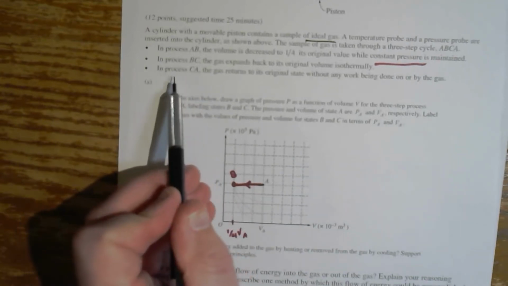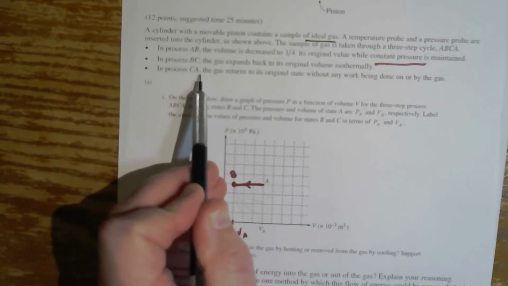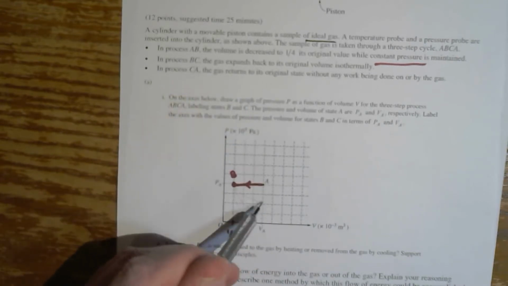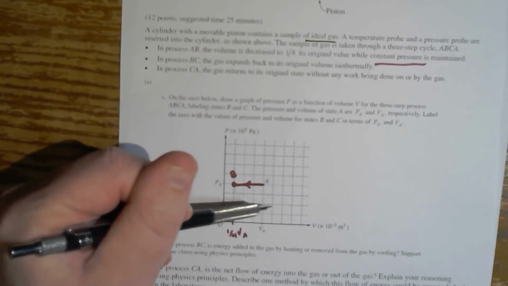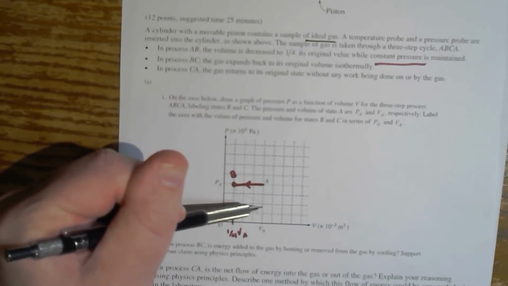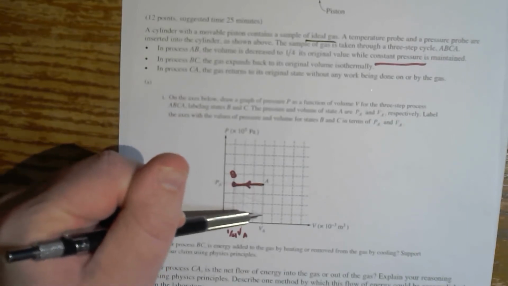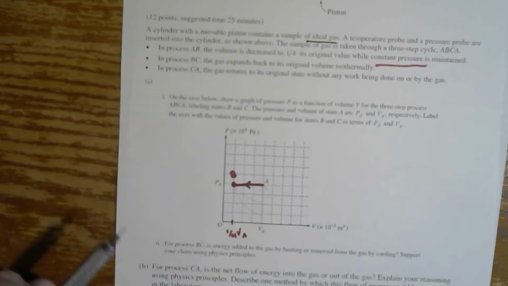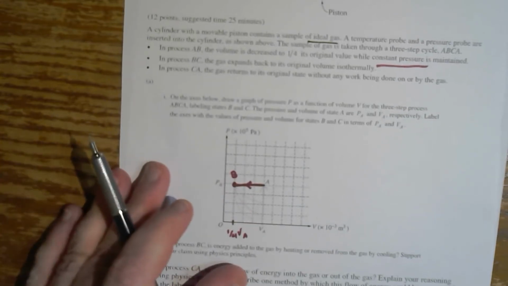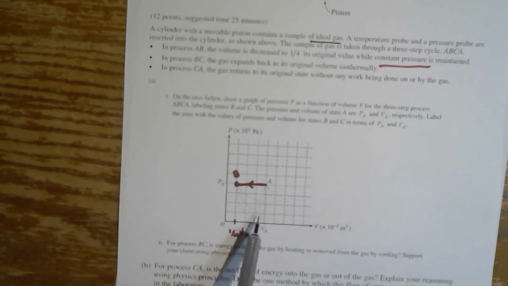And then lastly, it says we're going to go from C back to A, so C will be down here somewhere, back to A without any work being done, and that's a constant volume process, so we're going to go straight back up. So let's figure out what that pressure will be at our point C down here.